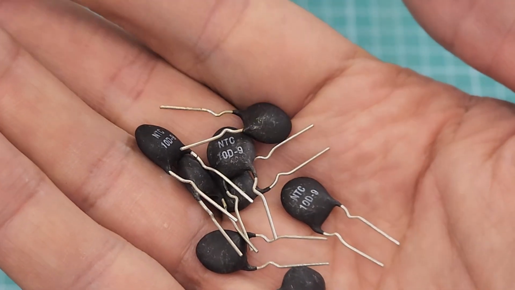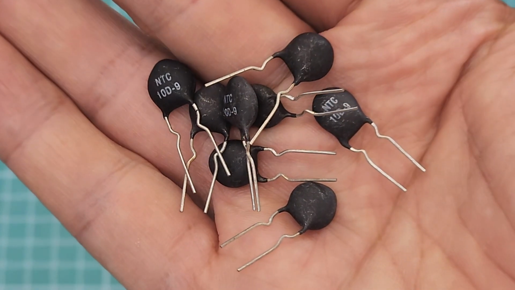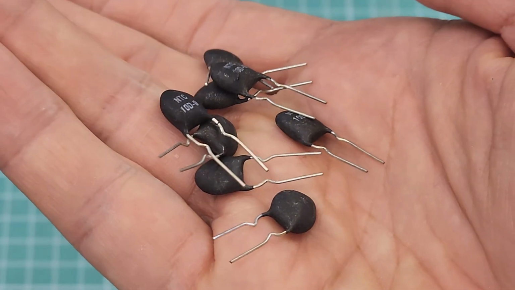These NTCs typically have resistances of around 10 ohms or 25 ohms and can handle several amperes of current. For example, the NTC I am holding has a resistance of 25 ohms and can handle up to 3 amperes of current. This type of NTC is used to control inrush current in electronic circuits. Next, I'll explain why and how we can use NTCs in this scenario and what makes NTCs effective in managing inrush current.